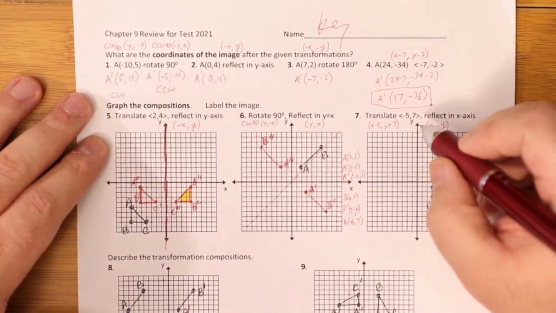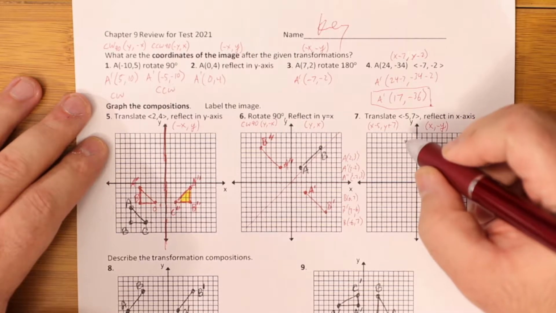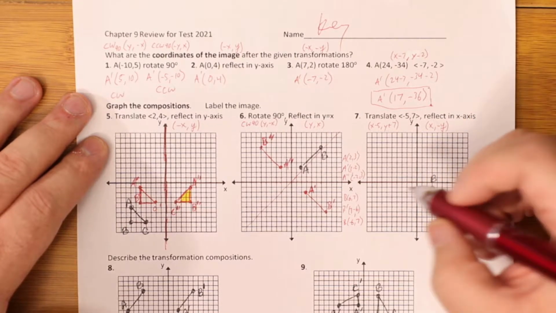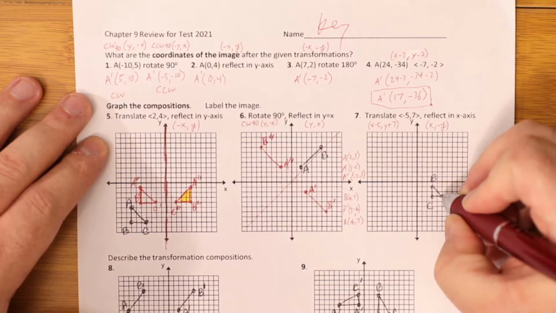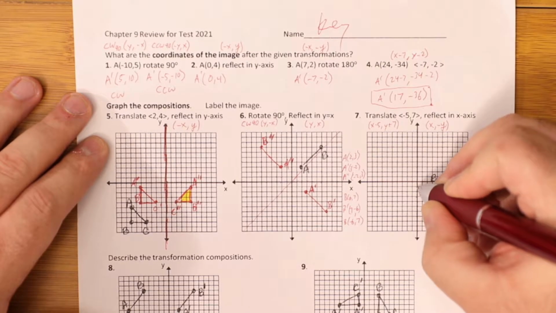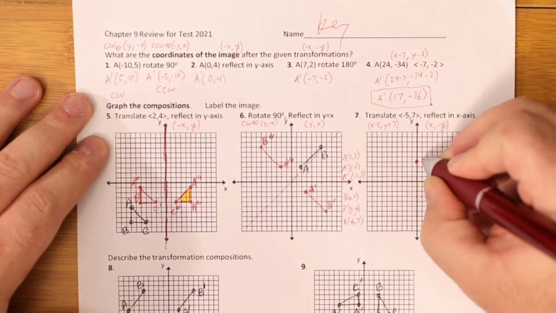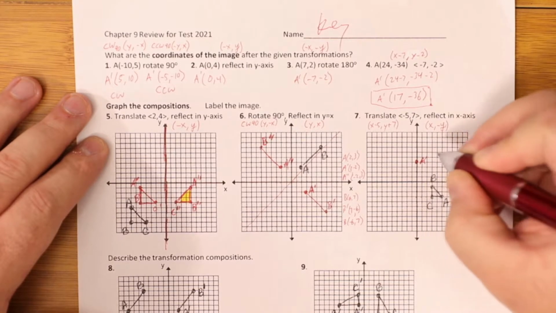For number 7, it says translate -5, 7. So that means 5 to the left and 7 up. If we get A, 1, 2, 3, 4, 5, up, 1, 2, 3, 4, 5, 6, 7. There's A prime.